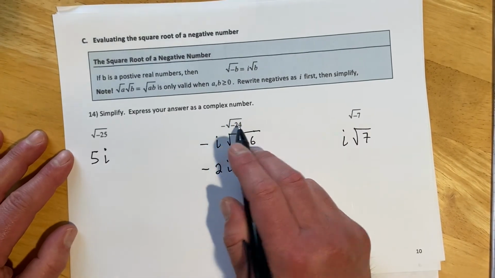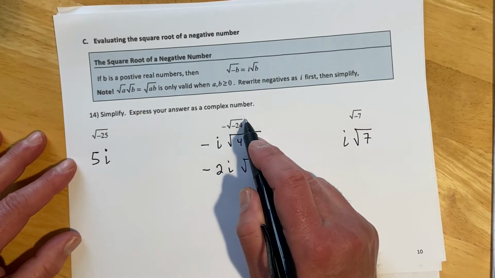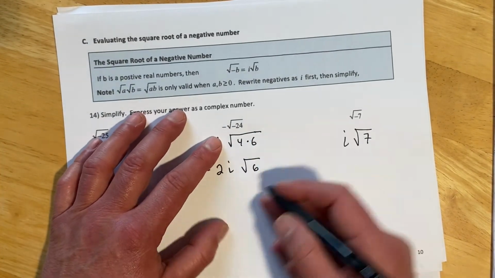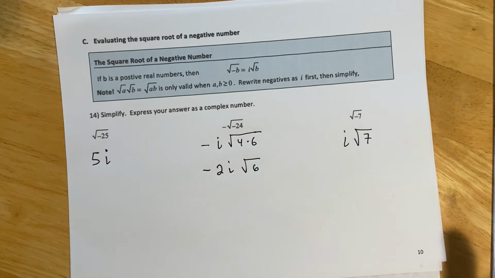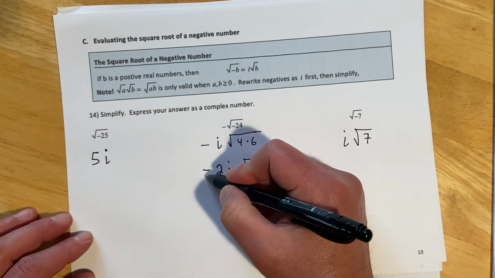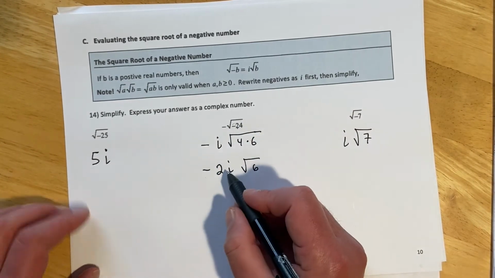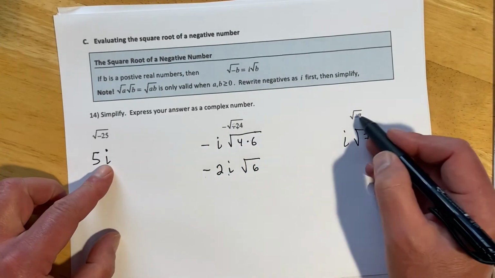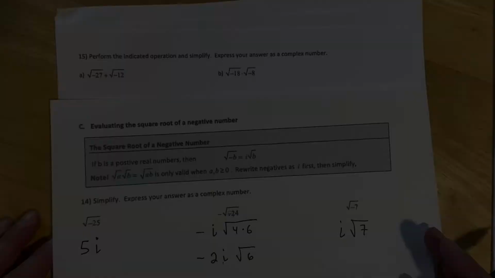So it's the same exact way you would reduce root 24: break it into the 4 and the 6, take out the 2, leave the 6. Everything's the same, it just happened to be a negative number in front, and because of this negative underneath, every time we see that, we get that i notation.